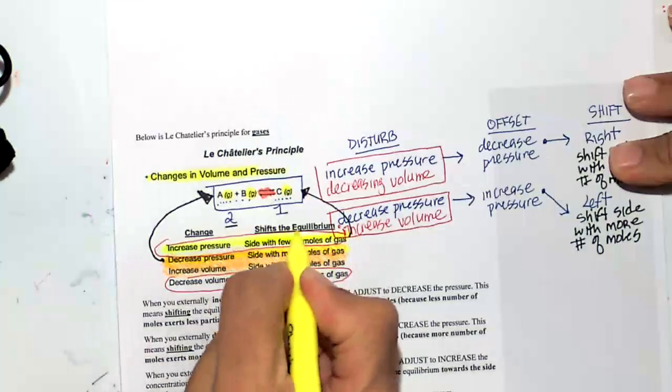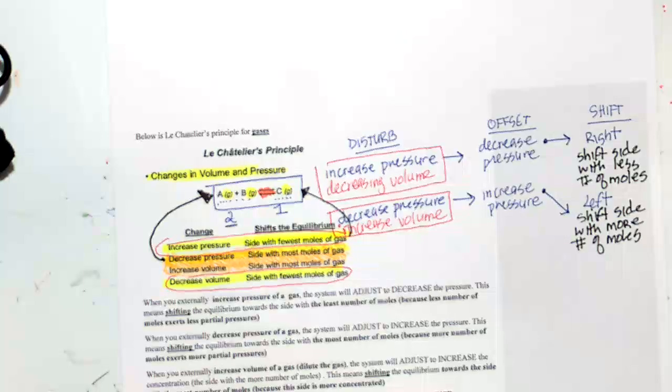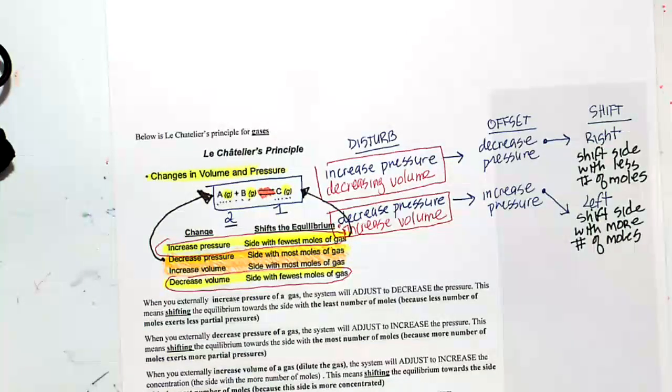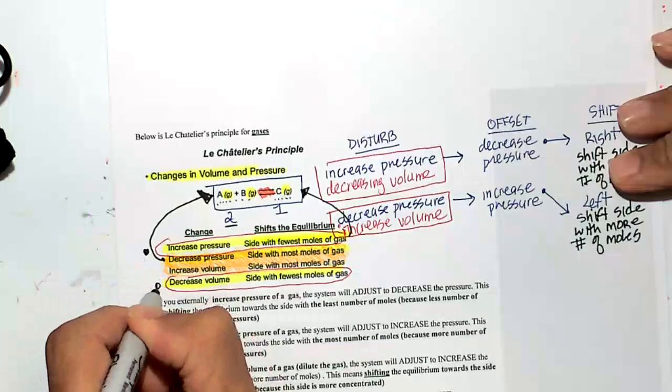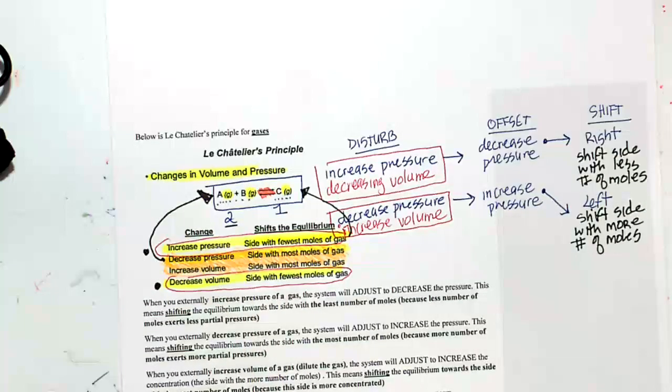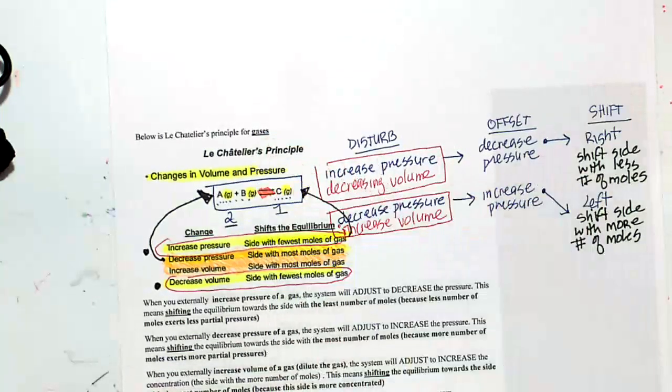Man, these are the same here. Increased pressure is the same thing as decreased volume. Okay, same thing. Alright, so that is Le Chatelier's principle, if you're talking about gases and you're talking about changing the pressure.